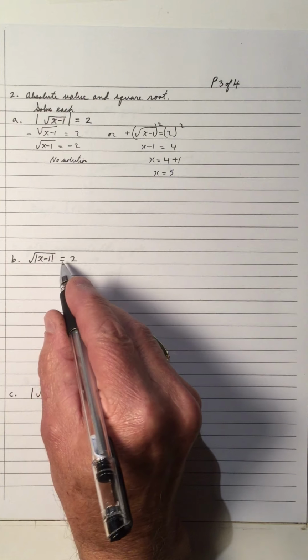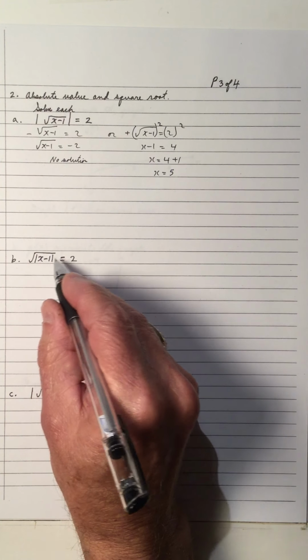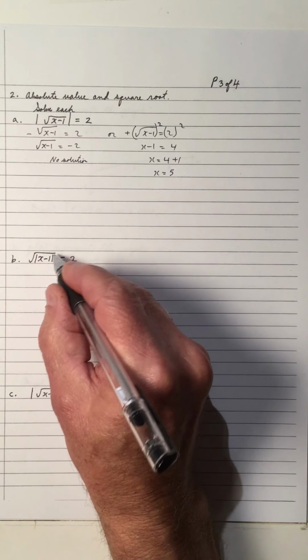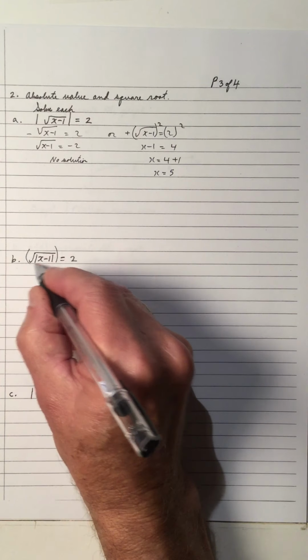And we have b here. Now we got the square root. So this time we got a square root, so we'll square.